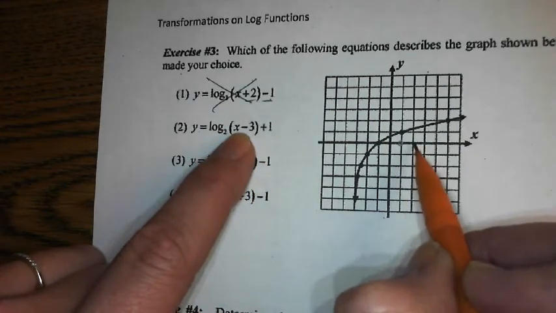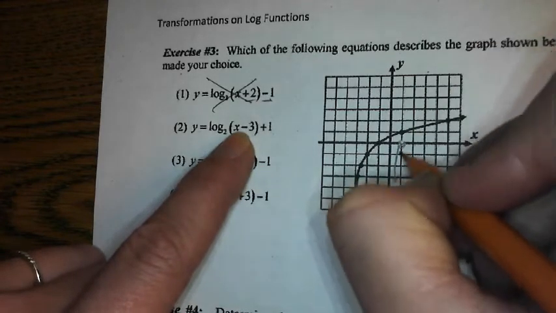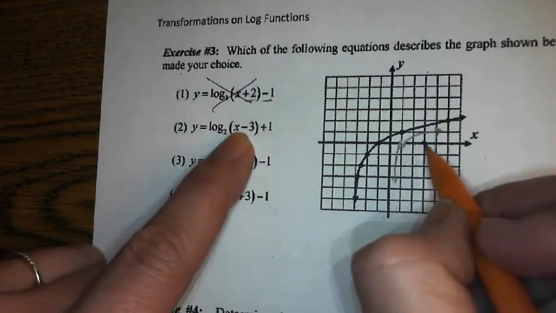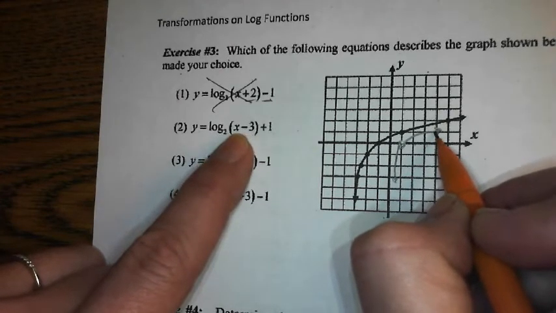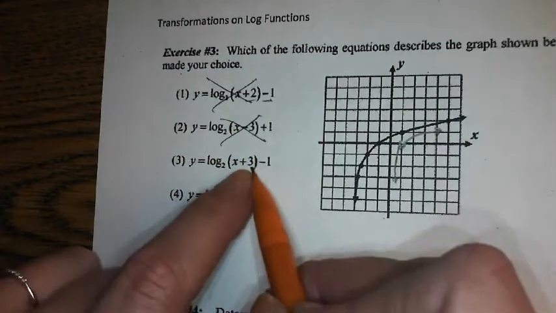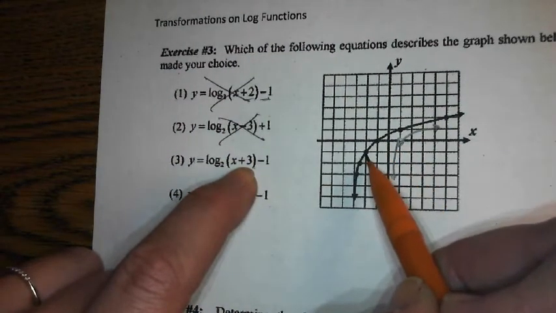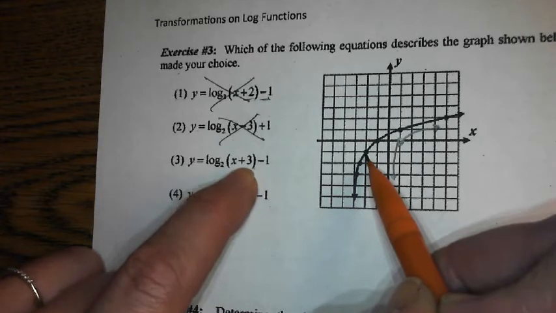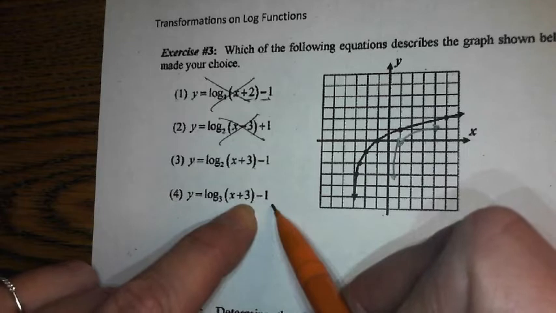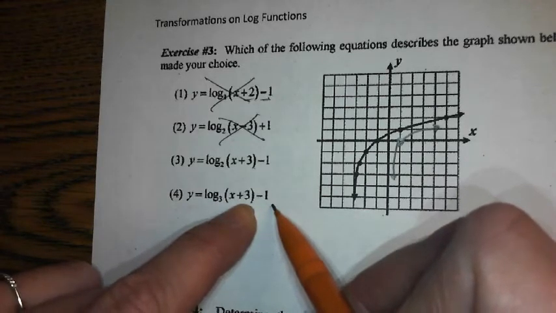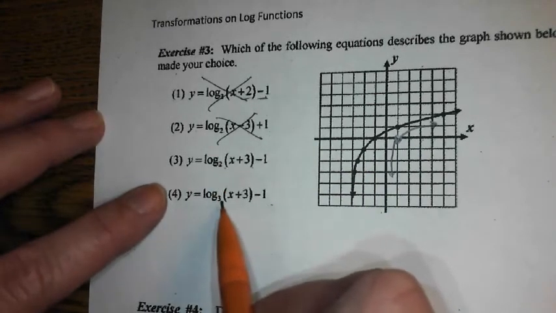Let me go. Right 3 from that parent graph critical point. If you want to sketch the parent graph, you can. Right 3 up 1. Is that there? No. Left 3 down 1. 1, 2, 3, down 1. I like that. This one, though, also goes left 3 and down 1. So the question is, is the base 2 or is the base 3?